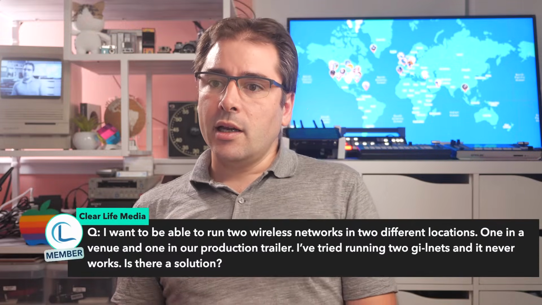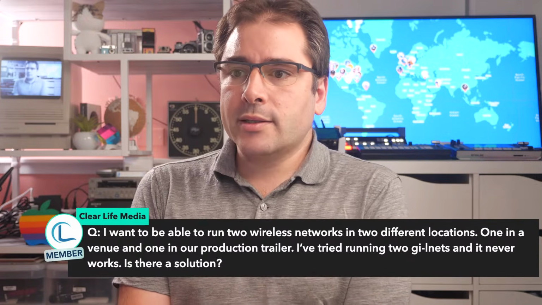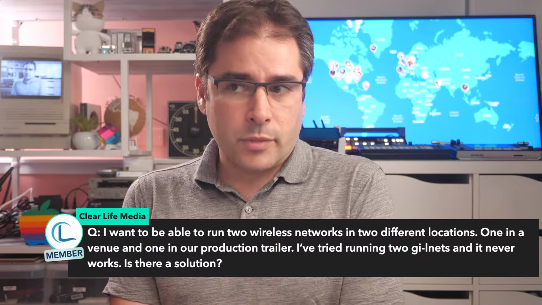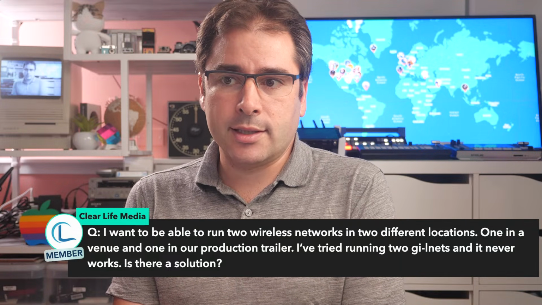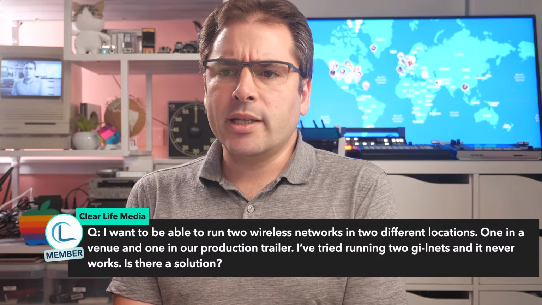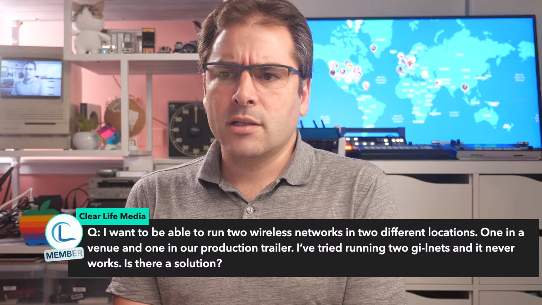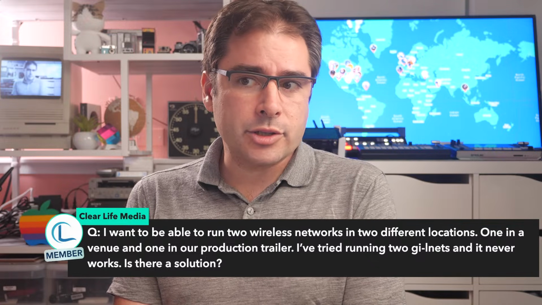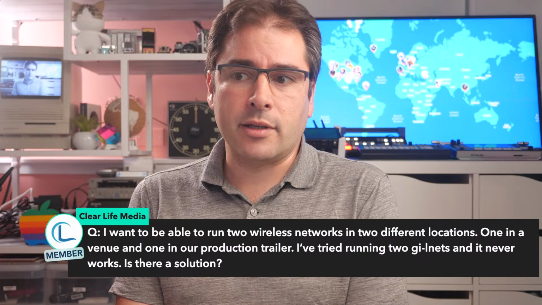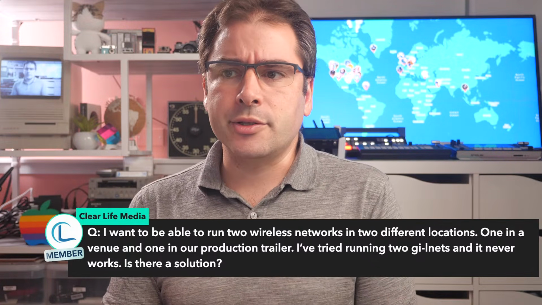Here's where it starts. Clearlift Media says, I want to be able to run 2 wireless networks in 2 different locations. Okay, one in the venue, one in the production trailer. I've tried running 2 GL iNets, it never works. Is there a solution? What is the problem? Because if they're 2 different networks in 2 different locations, they shouldn't have anything to do with each other. Are you trying to do something?